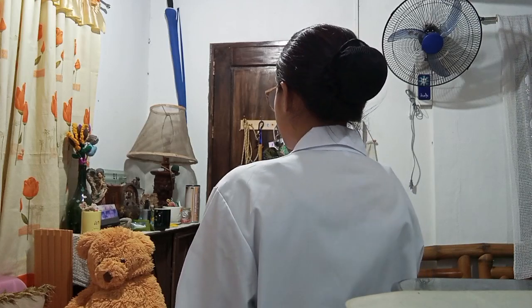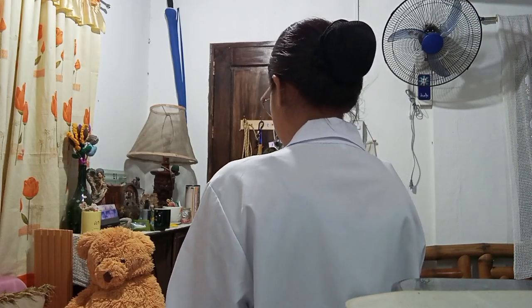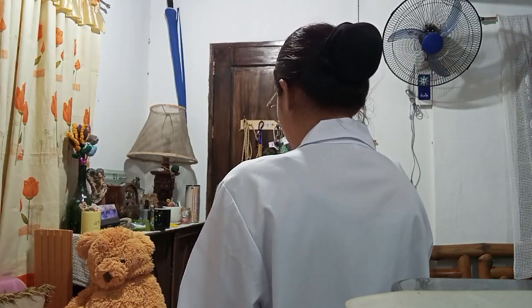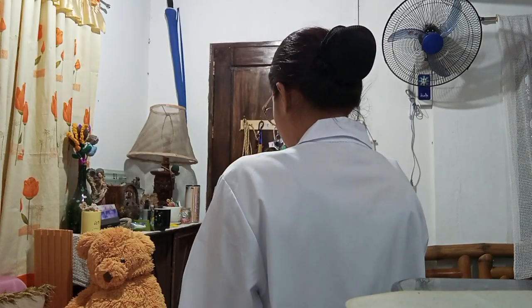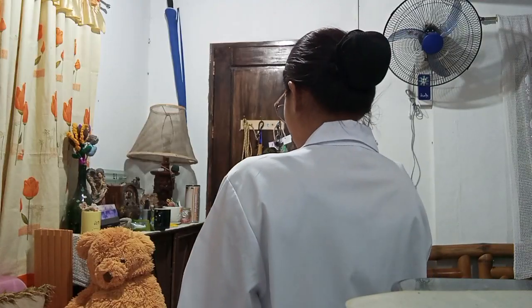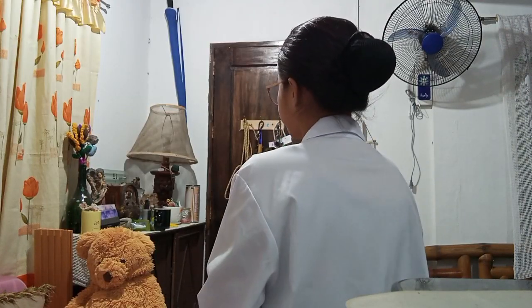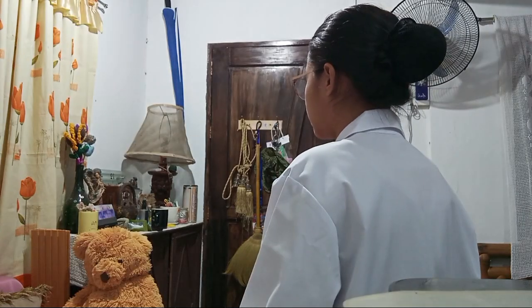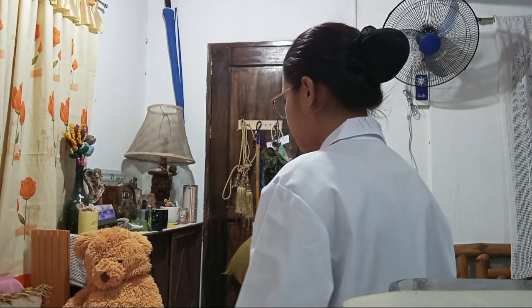So, this is called intrapartum care. The purpose of intrapartum care is to ensure the safety and well-being of the mother and the newborn throughout the labor and delivery, managing any complications that arise, and promoting well-guided birth outcomes. So, ma'am, may I know what language do you prefer to use? Okay po, then let's use Taglish.